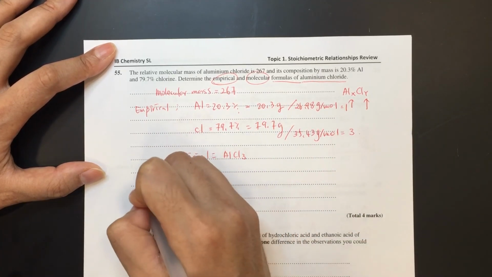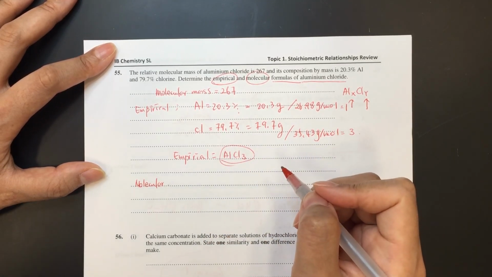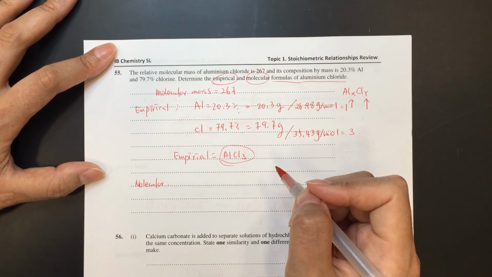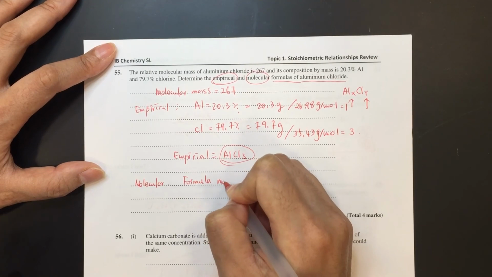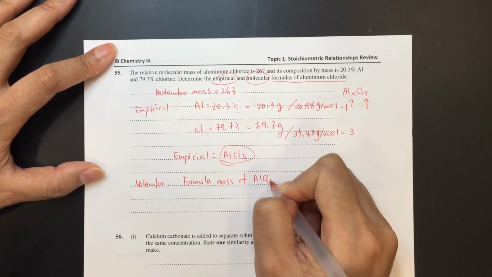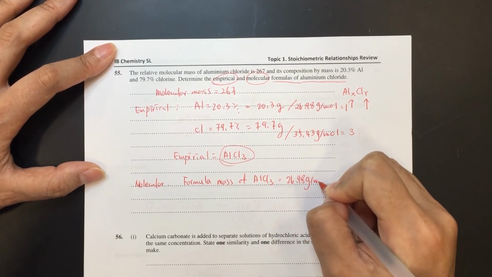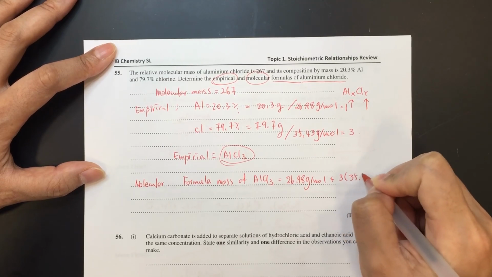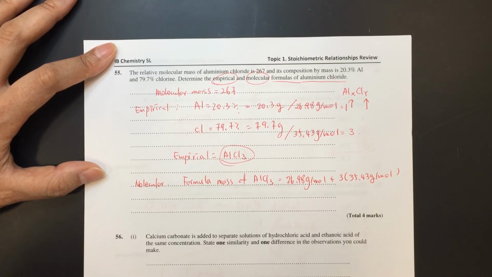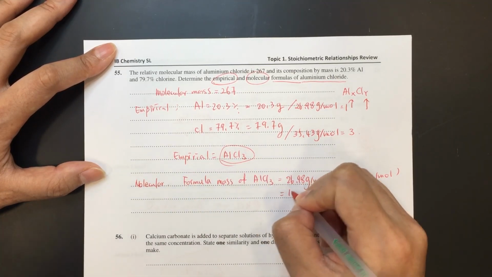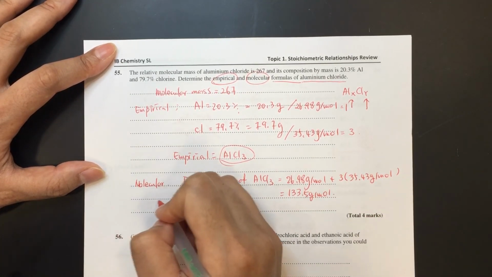To find the molecular formula, we first have to find the formula mass of AlCl3, which equals 26.98 gram per mole plus 3 times 35.43 gram per mole. By doing this, you get 133.5 gram per mole.